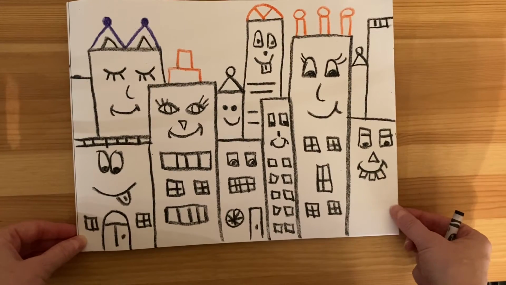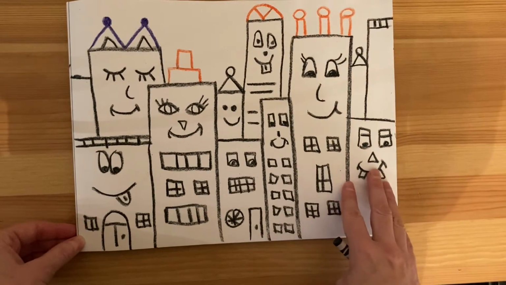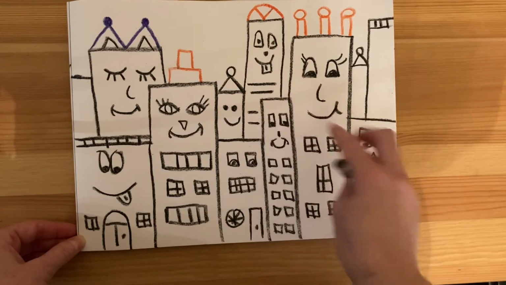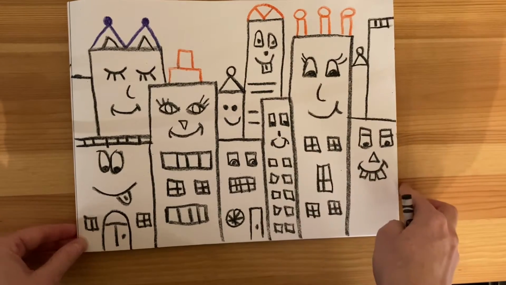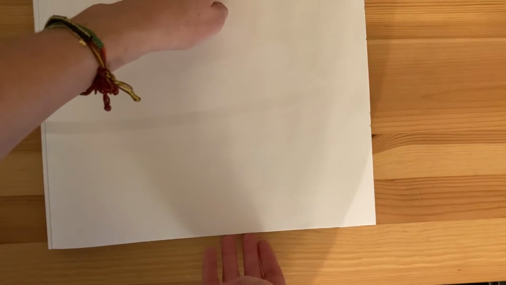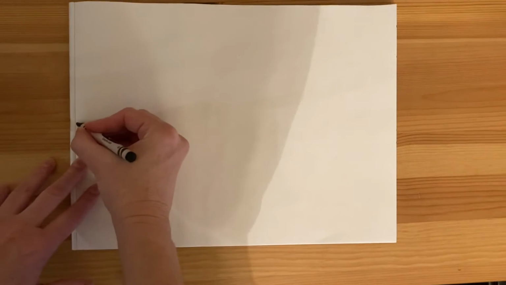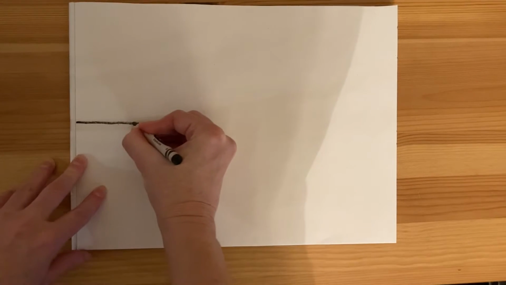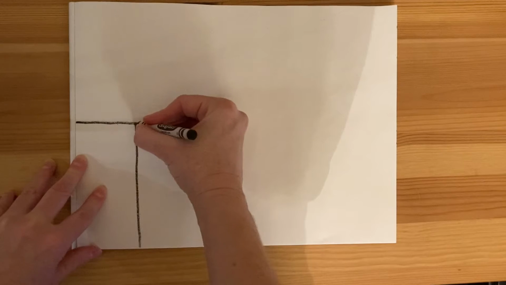Here's one cityscape that I already worked on. I drew out the buildings first, and then I added the faces and windows and doors. So to start off our cityscape, we're going to draw rectangles. Now maybe you're doing a different kind of theme, so you want to draw them in different shapes. But I'm going to just do rectangles. So I'm going to start from one edge of my paper.